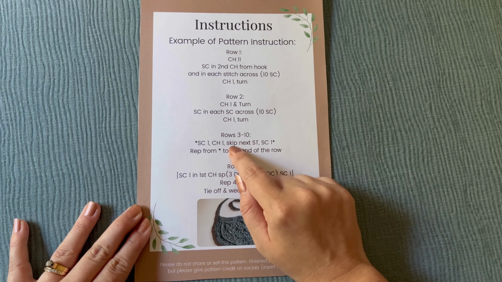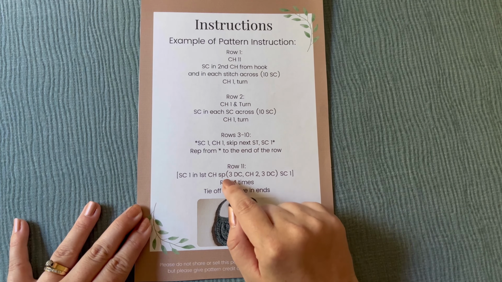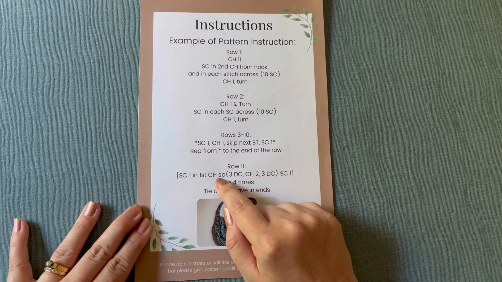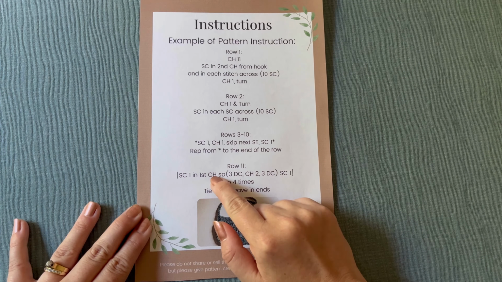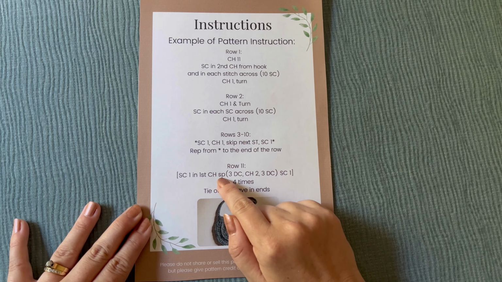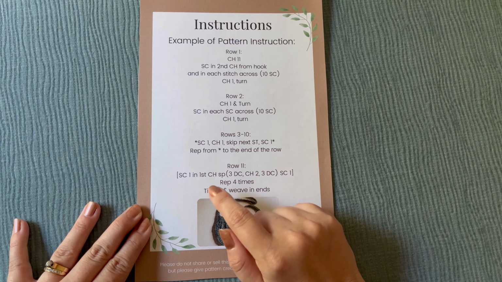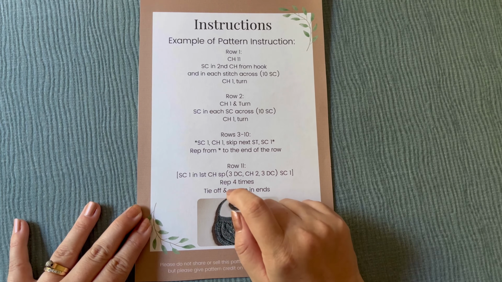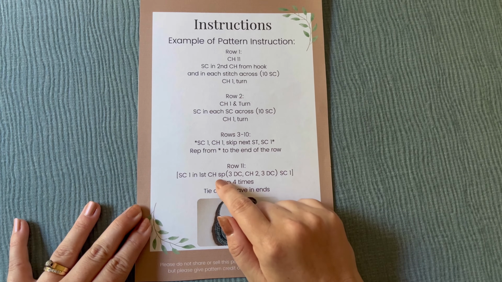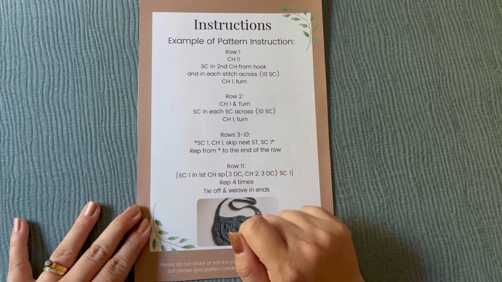Lastly, chain space means that you skipped stitches in the previous row, which we did. We skipped the stitch here, and you're placing your stitch in that space. So it's technically not a stitch, it's a chain that you're inserting your hook into and placing a single crochet. So chain spaces can be anywhere from 1 to any number of chains, but typically more than 3 is referred to as a loop versus a chain space.